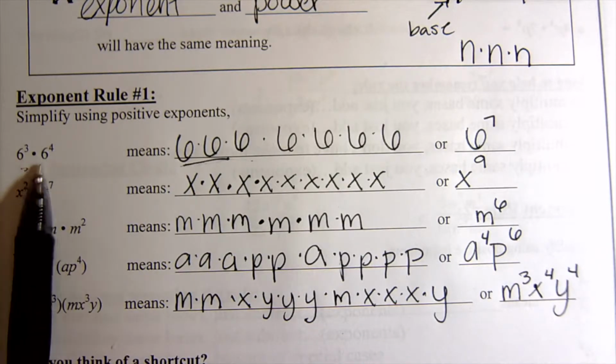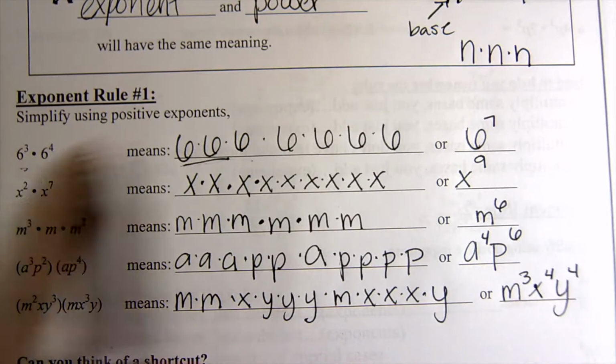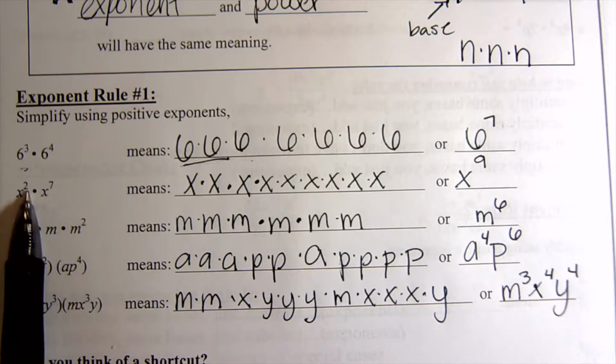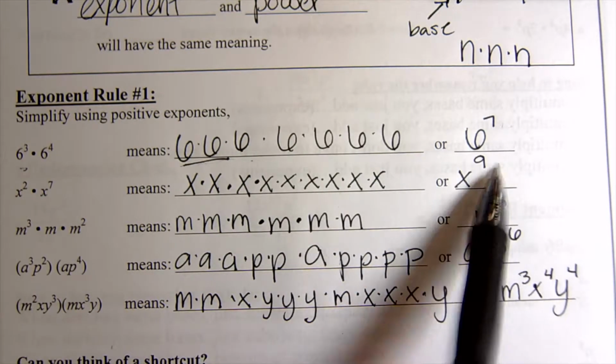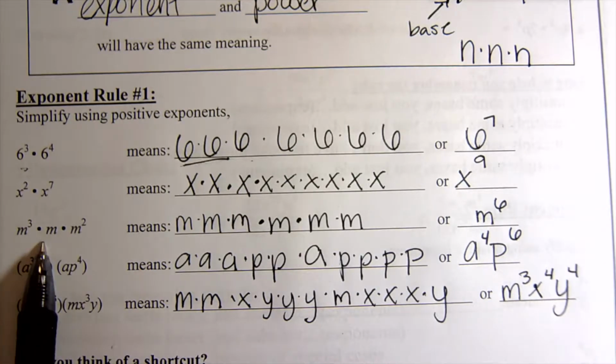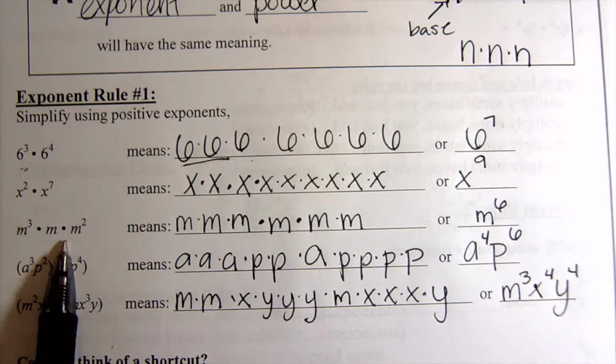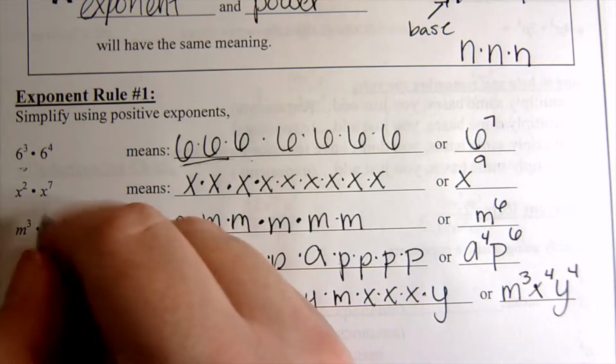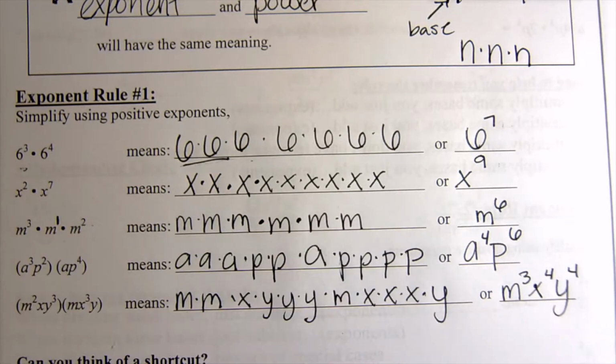6 to the third times 6 to the 4th, 3 plus 4 was 7. x squared times x to the 7th, 2 plus 7 is 9. What about this third one? How did we get 6? We added the top exponents. So 3 plus 2 was 5. Well, just add an imaginary one. It doesn't show 1, but m is m to the 1st power, right? So that's how you get 6.